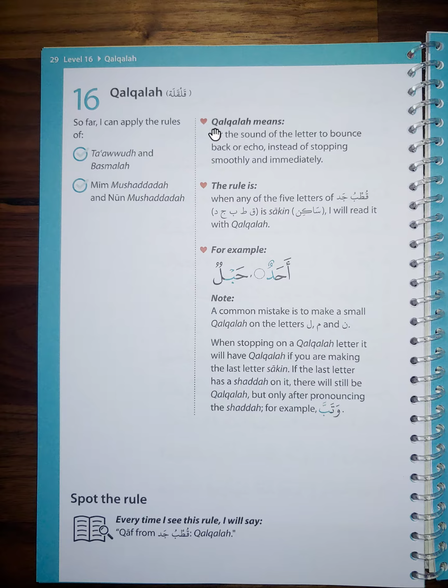Qalqalah means for the sound of the letter to bounce back or echo instead of stopping smoothly and immediately. So for example here, when you say hab, you won't say hab, rather you will say hab, hab. So the sound bounces back and echoes.